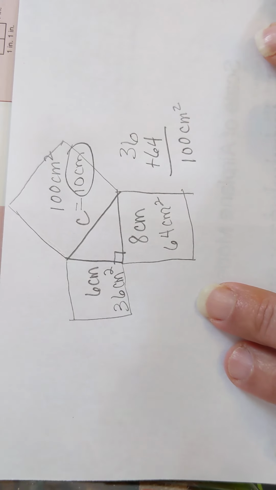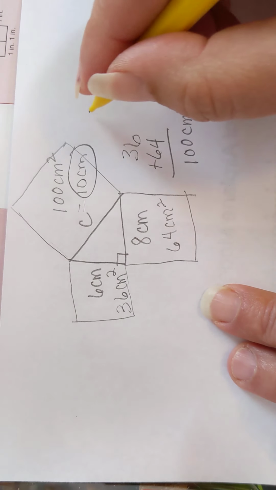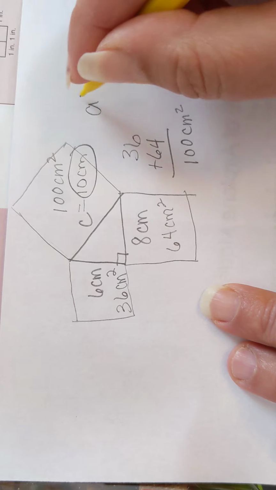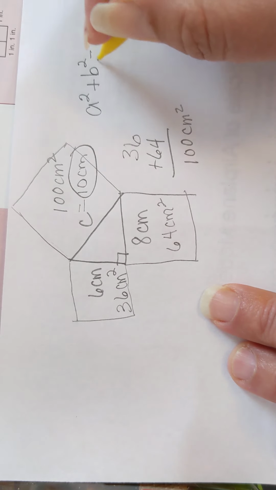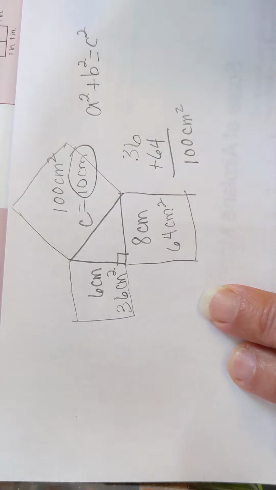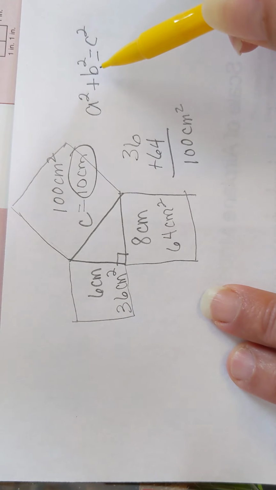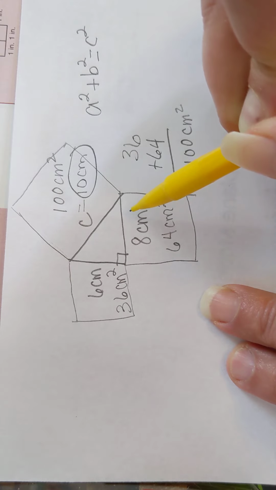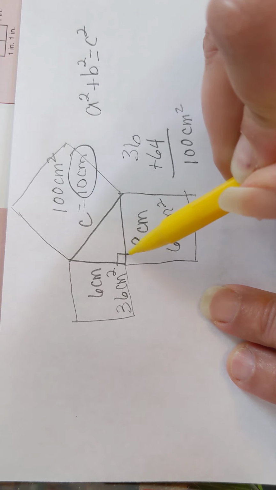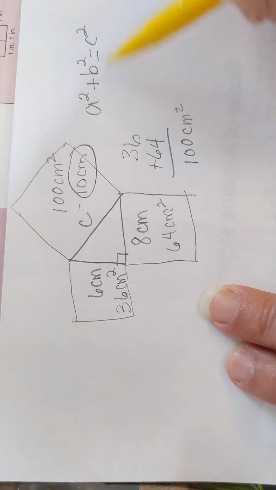So we have a way that we can write this a little bit shorthand, if you will, a shortcut. I know you guys like some shortcuts. And the way that we can write this is we can say a squared plus b squared equals c squared. So A and B are the legs of the right triangle. Remember, those are the two that come together to create that right angle. C is going to be the hypotenuse.